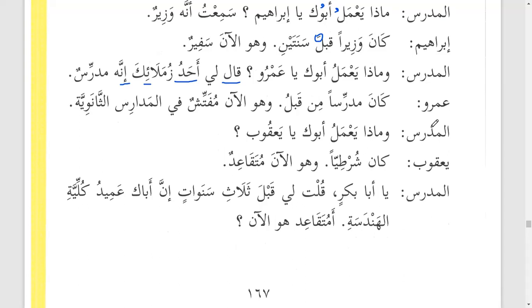Yes, Amr? Amrun kana mudarrisan min qablu. He was a mudarris earlier. Wa huwa al-ana mufattishun fil madaris ath-thanawiyya. Mufattishun, yes, because they put the kasra above the ta. He was a teacher before. Now he is an inspector.